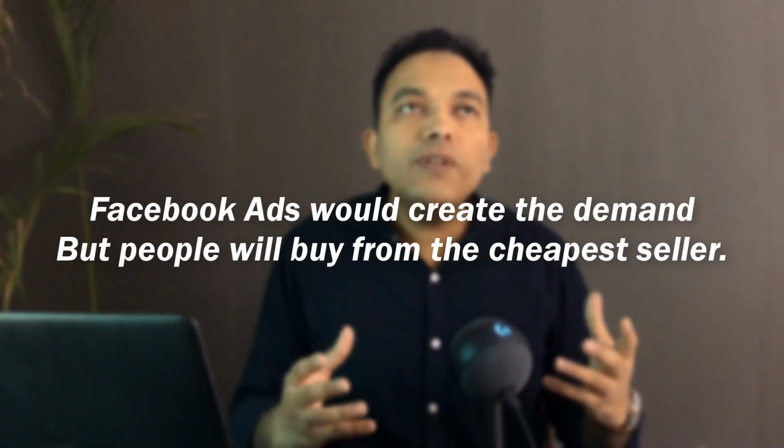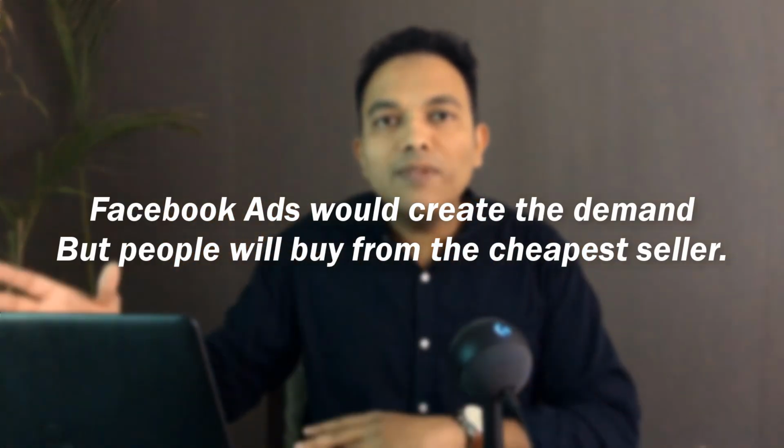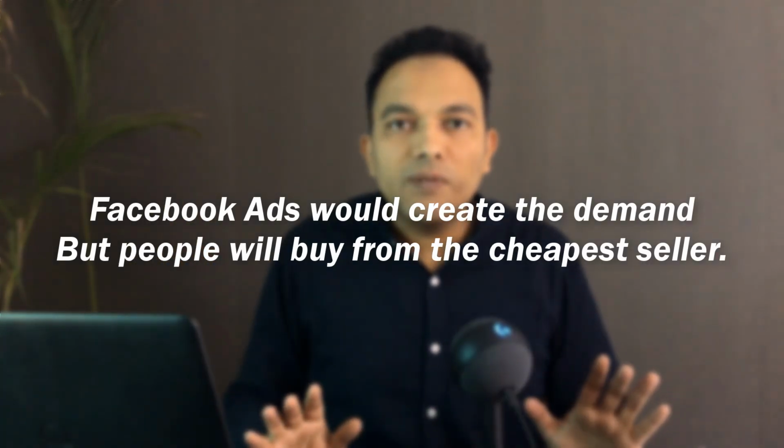If this wallet was similar to other wallets on Amazon or on other stores, my Facebook ads would create the demand in the minds of my potential customers, but then they would go on Amazon and buy the cheapest product because all the products would be the same. So differentiating your product and having healthy prices are the 2 most important factors that will affect the profitability of your Facebook ads and also your e-commerce business.